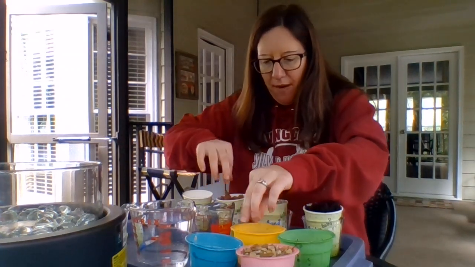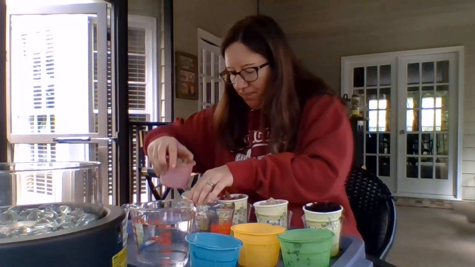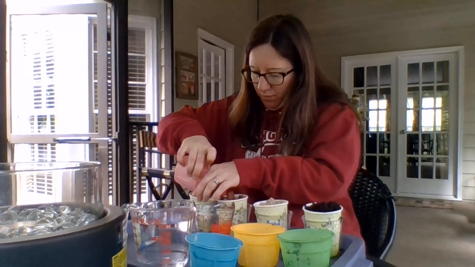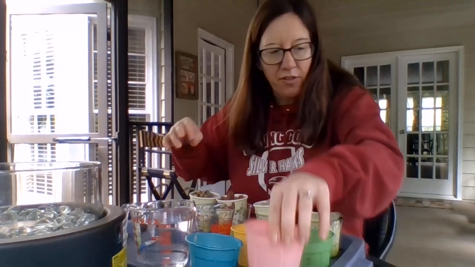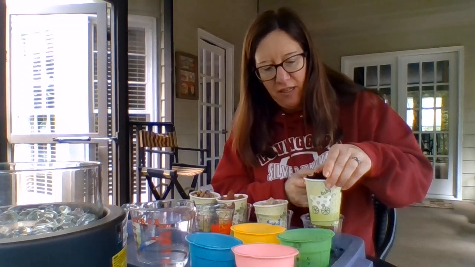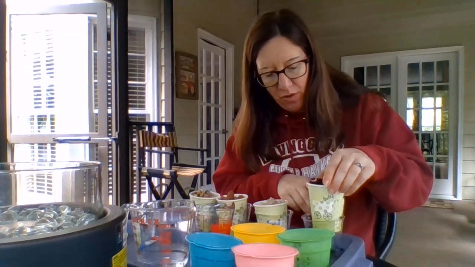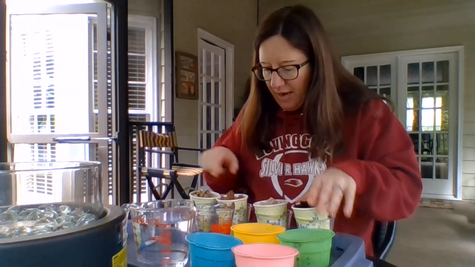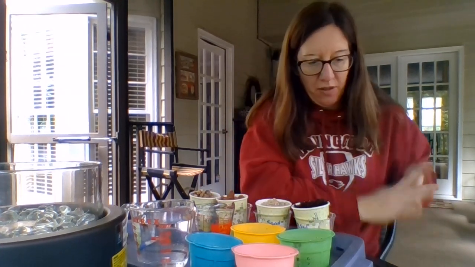Okay, and then I'm going to do my gravel. All right, so I have completed steps 1, 2, and 3. I have 15 holes. I put 1 cup of potting soil, and it's sitting in a plastic cup that says potting soil, and I did that for all 4 of my soils.